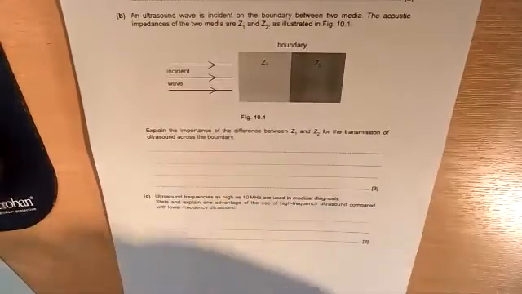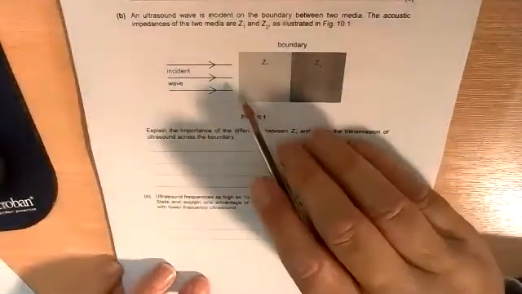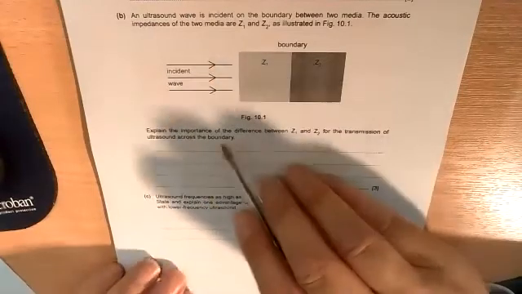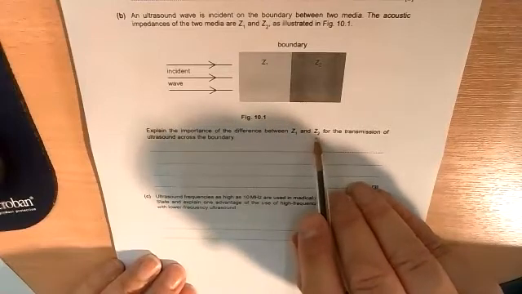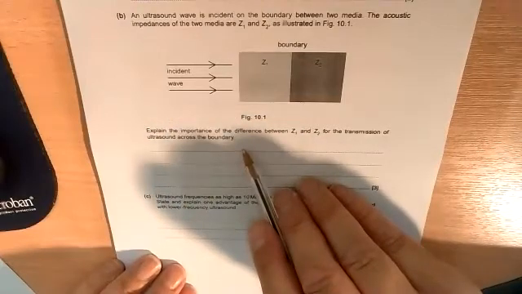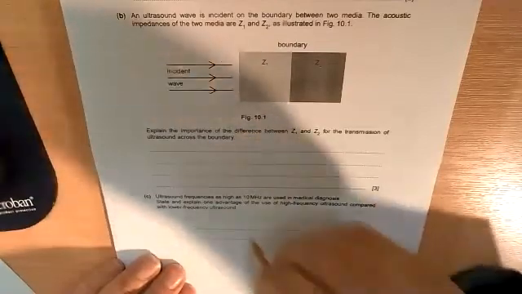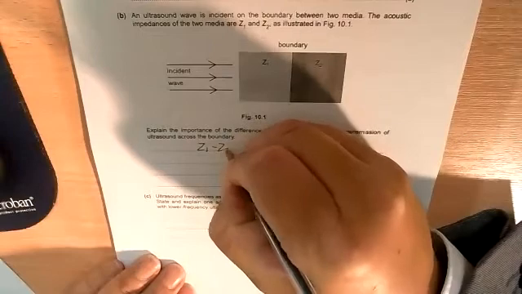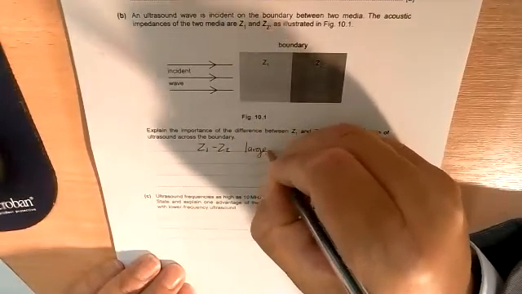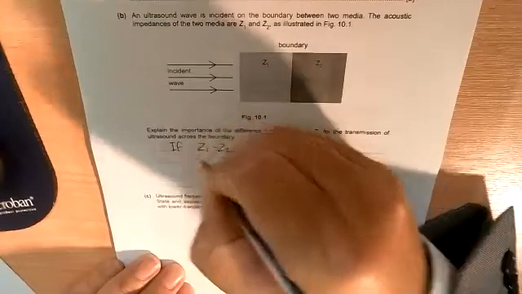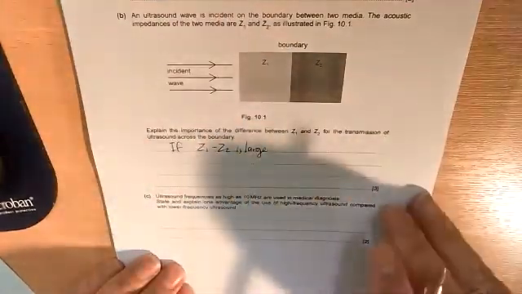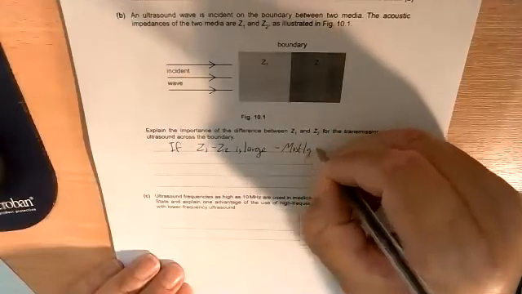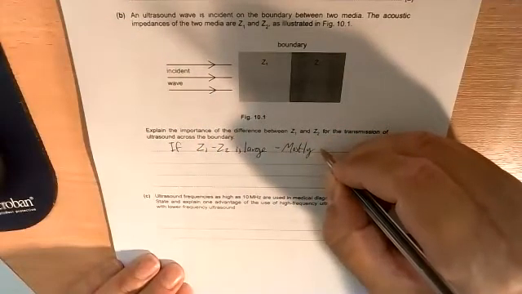You've got incident ultrasound waves going through 2 materials with impedance of Z1 and Z2. And you have to explain the importance of the difference between Z1 and Z2 for the transmission of ultrasound across the boundary. Well, basically, the idea is that if Z1 minus Z2 is large, then you get mostly reflection, or most of the waves are reflected.